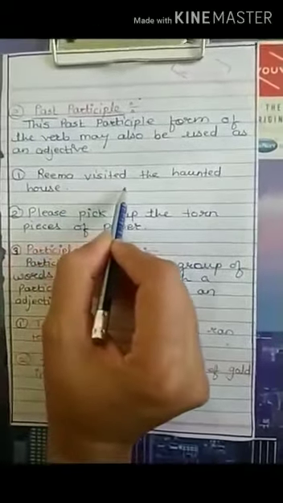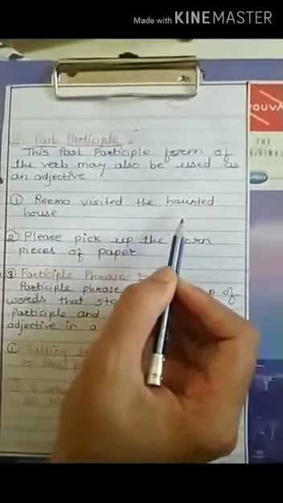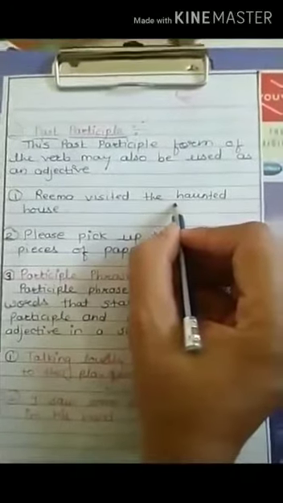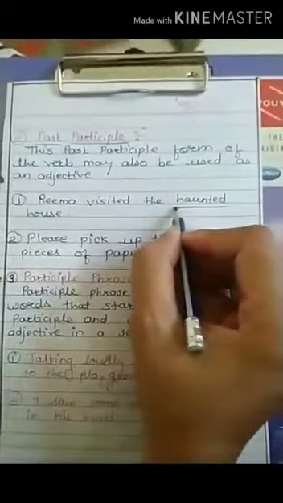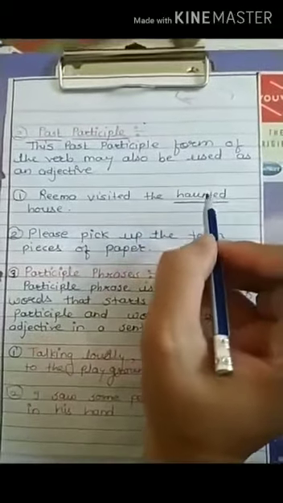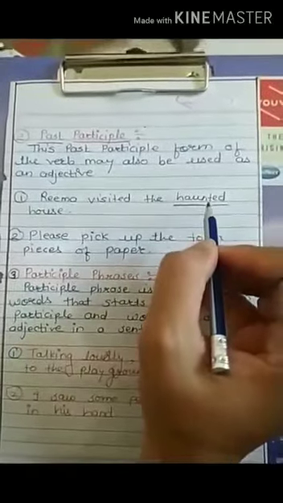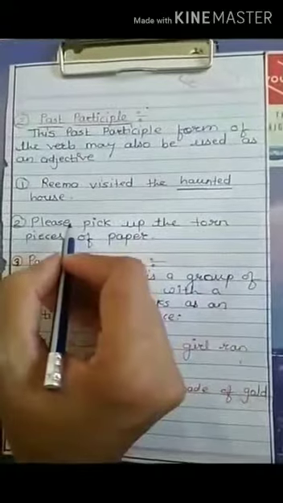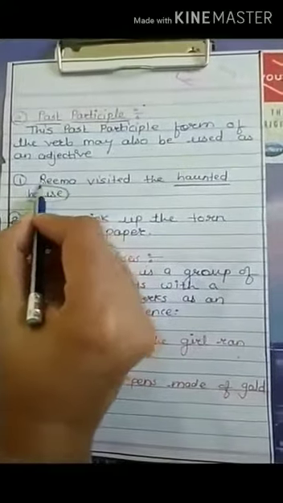Rima visited the haunted house. Here, haunted is an example of past participle adjective as it qualifies the noun house.